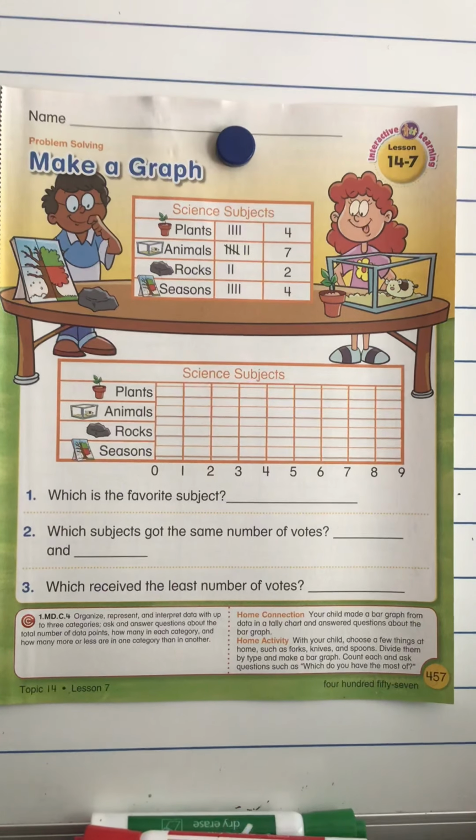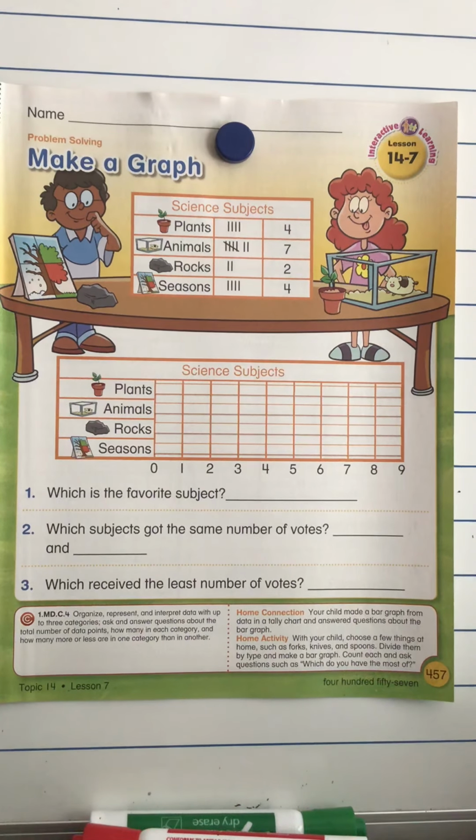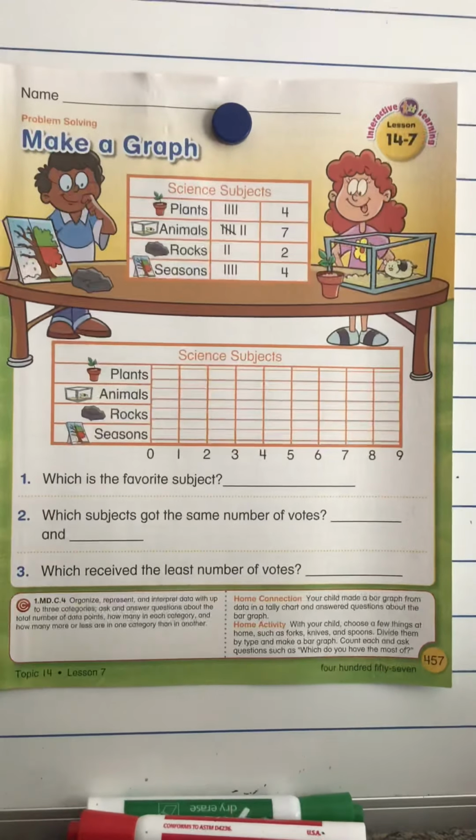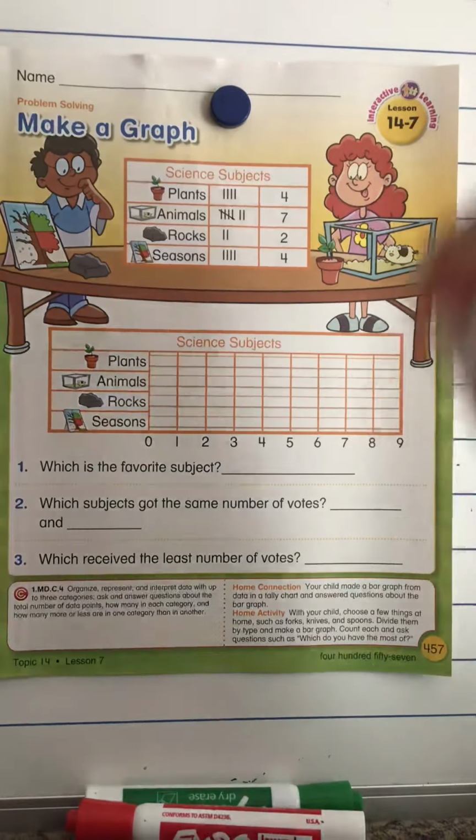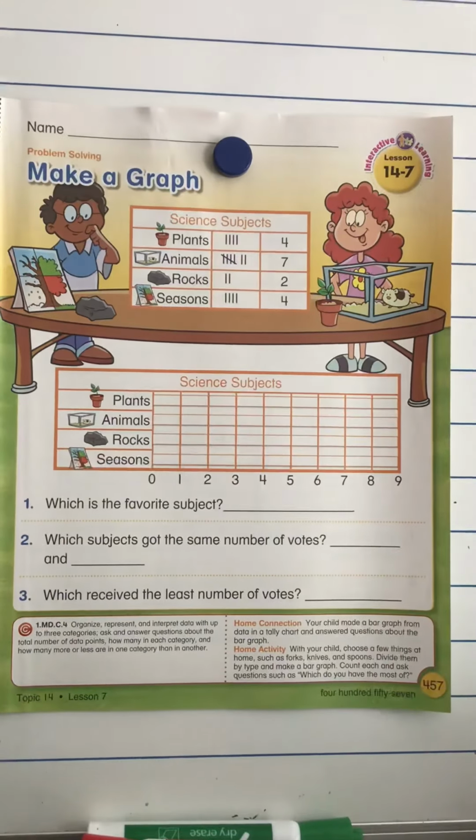Today's math lesson is 14-7, and we are also going to be doing the review paper, the reteaching paper. So see if you can have both of those ready for today.